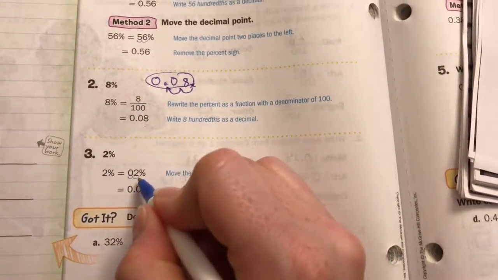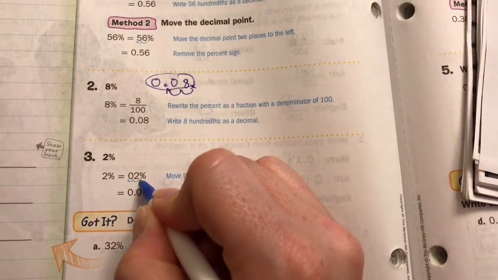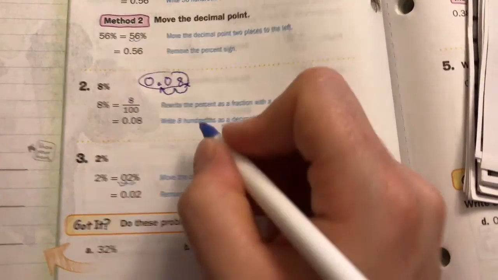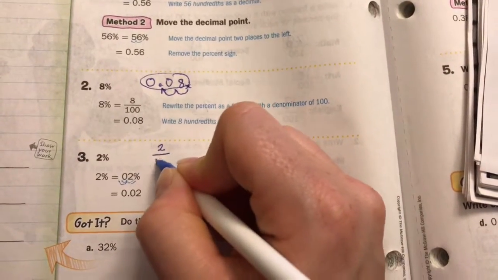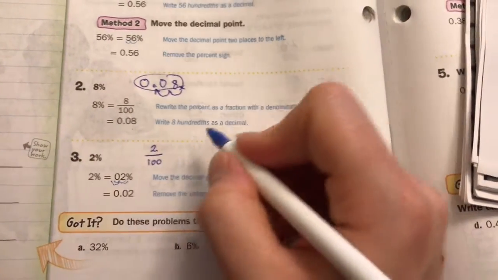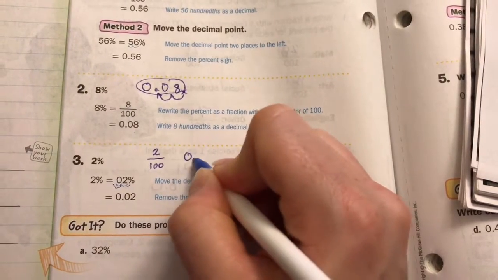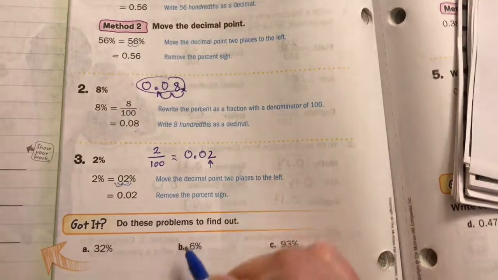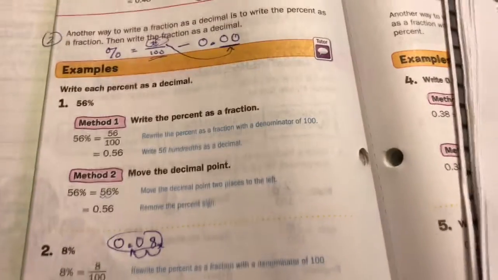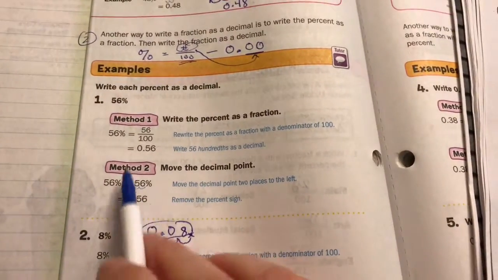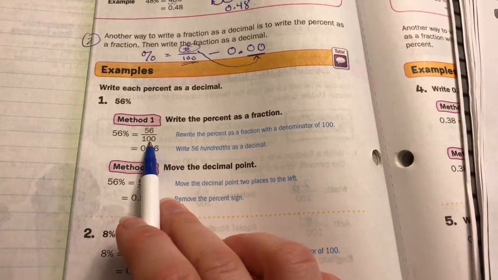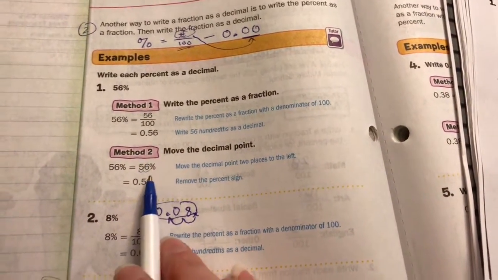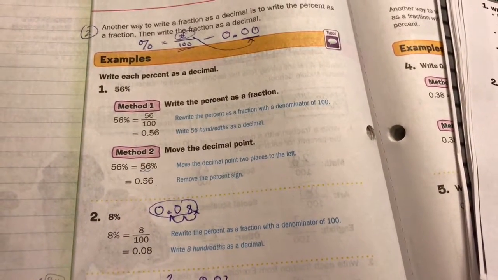2%, take the decimal, move it 2 to the left, 0.02. Or you could say 2% is 2 hundredths, which is written 2 in the hundredths place. So you can use either method. You can either write the percent as a fraction with 100 in the denominator and then write that as a decimal, or you can move the decimal 2 to the left.